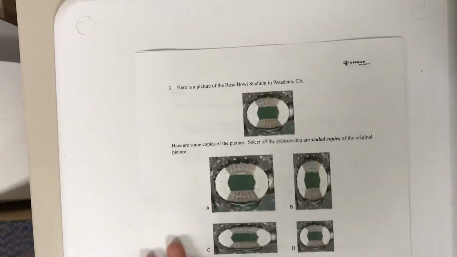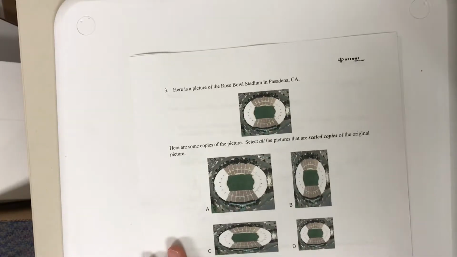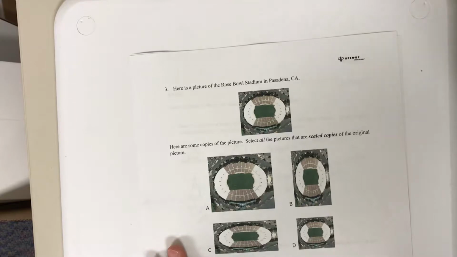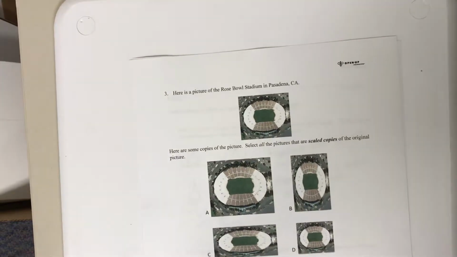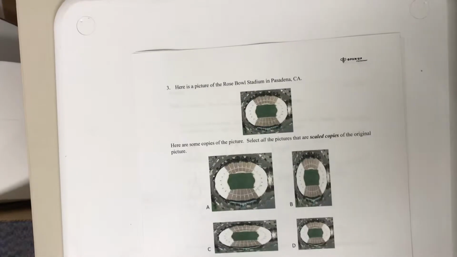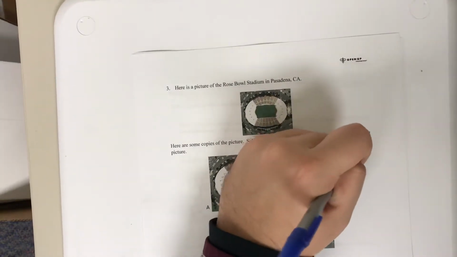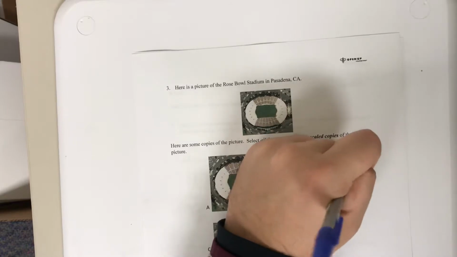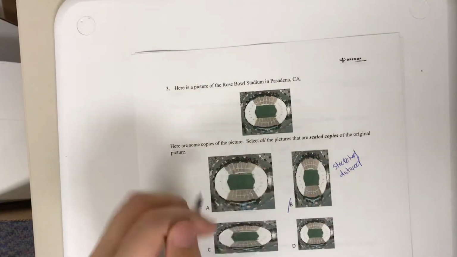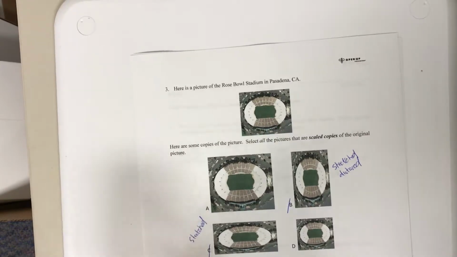Moving on to the next page, it says here is a picture of the Rose Bowl Stadium in Pasadena, California. Here are some copies of the picture. Select all pictures that are scaled copies. Remember, we looked at images before, from our first activity today. We know that if an image is stretched, it's not a scaled copy. B is stretched, that's distorted, so this is not a scaled copy. C is also stretched, so that's not a scaled copy.